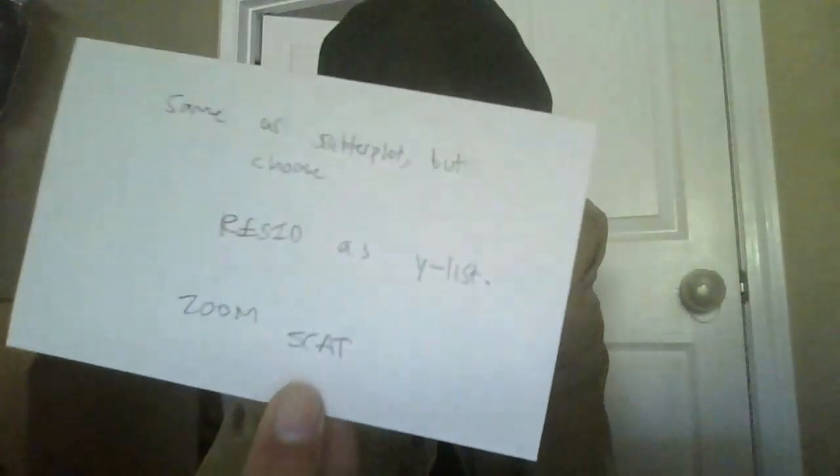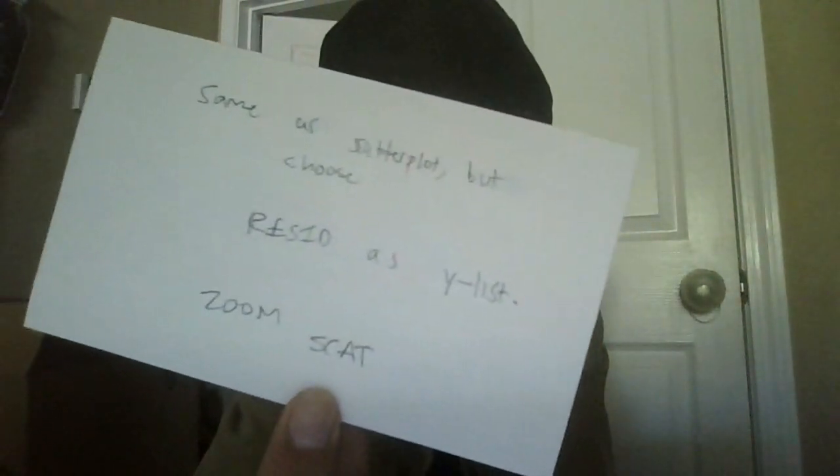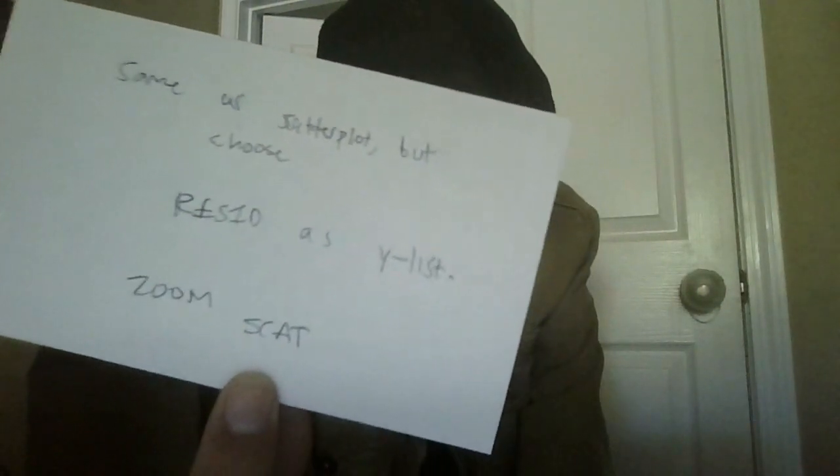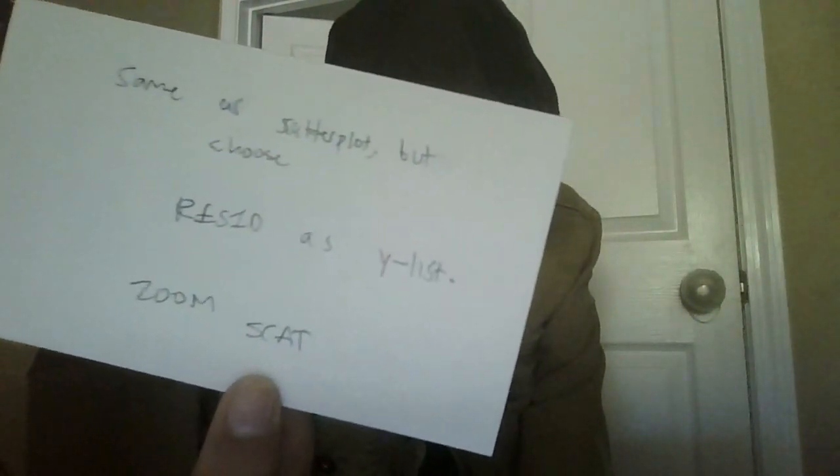Now residual plot, that one's a little bit more complicated, okay? But not that much. Only difference is that you need to make sure that you set the Y list as resid. So you will click the list button and scroll down to resid. Now make sure that if you have to graph another thing, that it's not still on resid, or that will mess up the graph.